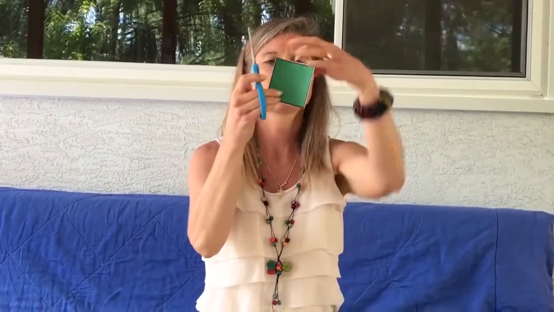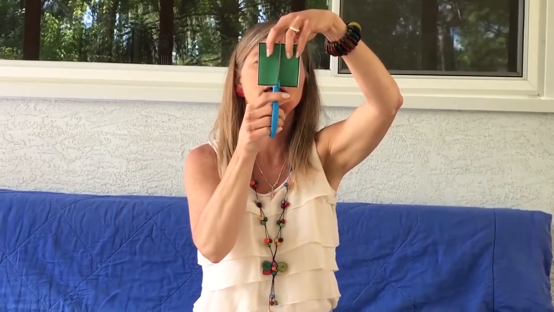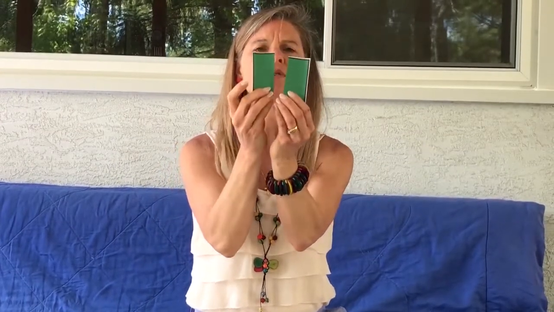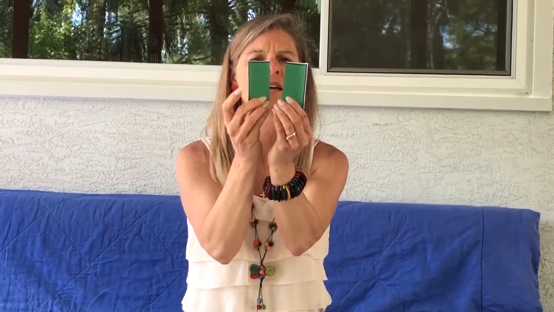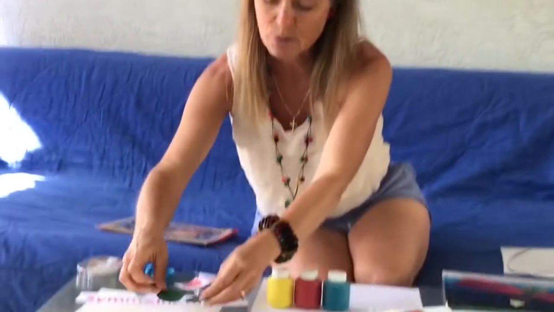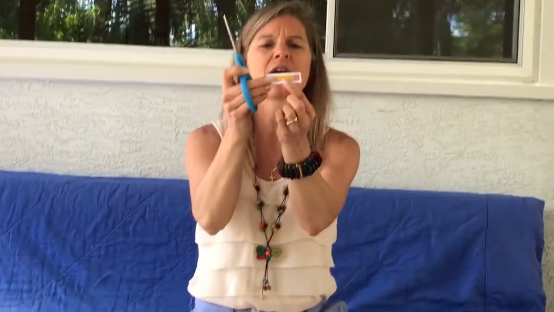All right, I have a green square. I'm going to cut it right down the middle. I'm going to do a vertical line. Is this square the same on both sides? Let's see. Are they exactly the same? They are. If you cut a square in half, it makes two rectangles, but it makes two symmetrical rectangles. That one is symmetrical.